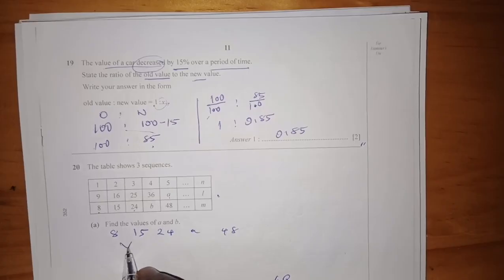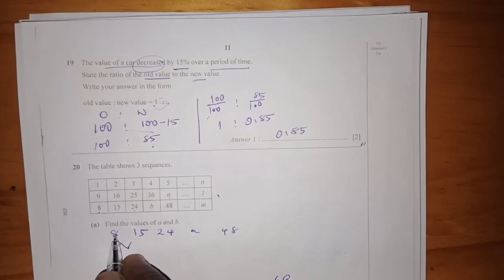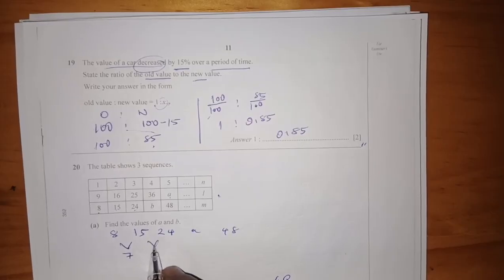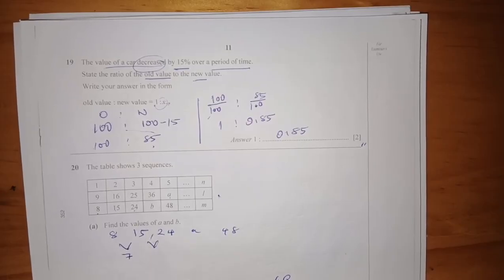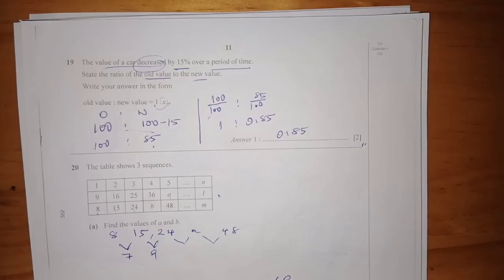Let's check. Subtract this minus this. 15 minus 8, that's 7. 24 minus 15, that's 9. Then this and this, we don't know. So let's try to find here.